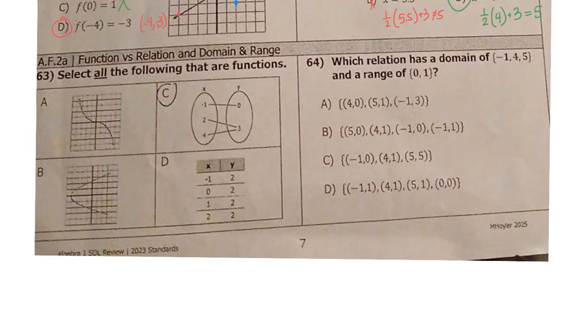So that's how you tell it. When they give you numbers, you just check and make sure that your X's only give you one answer. So if they do it like C, you should never have 2 lines coming off of one X.